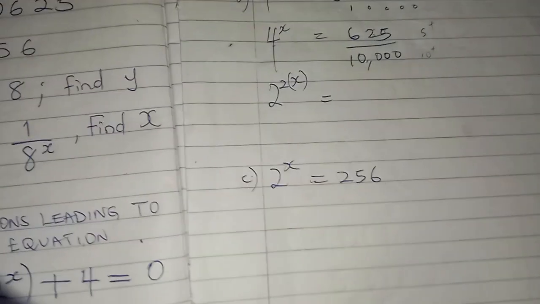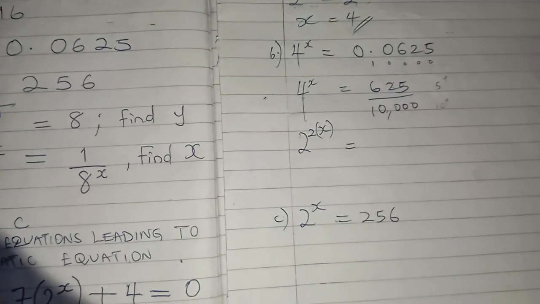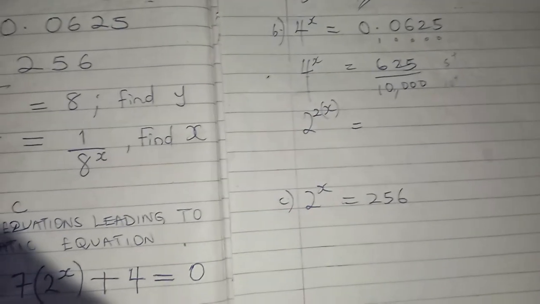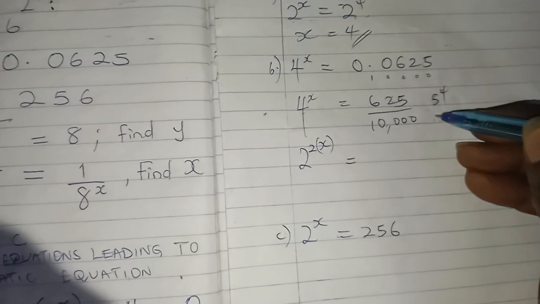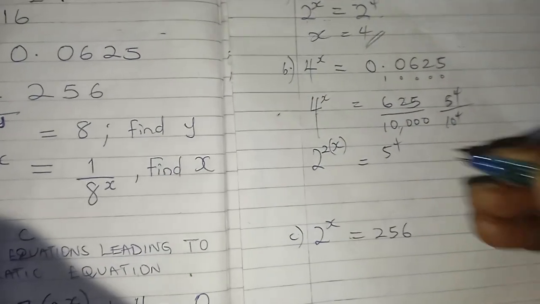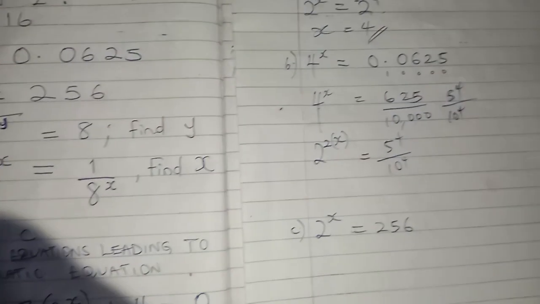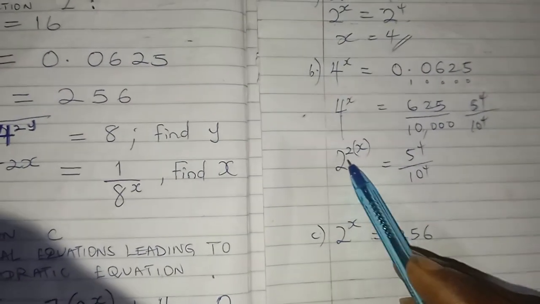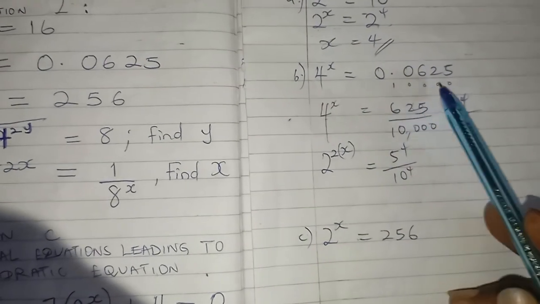So there's nothing common amongst them, because 5 raised to power 4 will give me 625, and 10 raised to power 4. So nothing really common. This is 5 raised to power 4, 10 raised to power 4. So you can see clearly that there is nothing common between these two. So let's move to the next one.